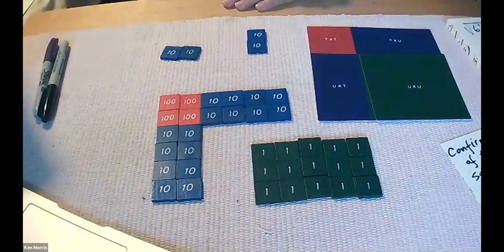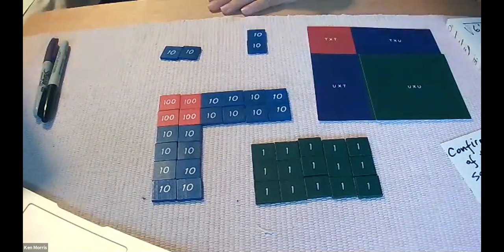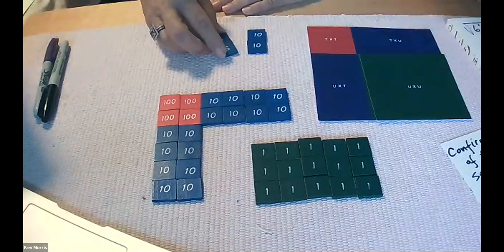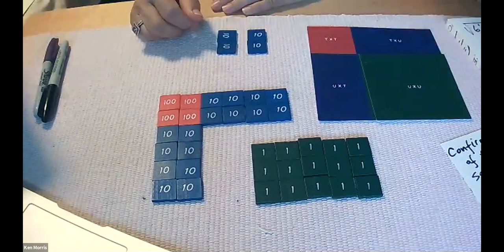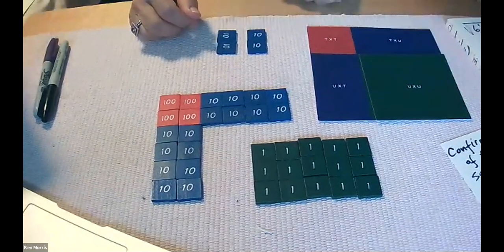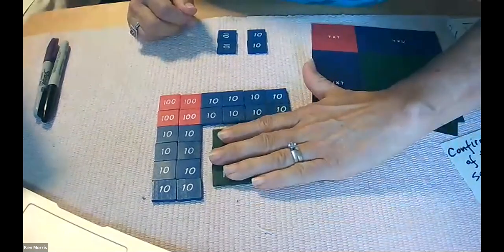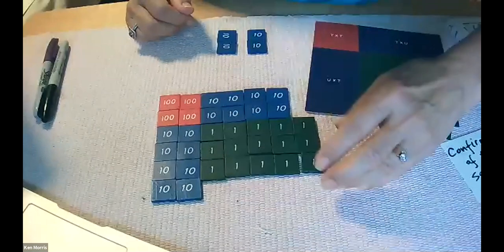Make sense? I have no other way of doing it, all right? Okay, so I am going to go ahead and exchange these 10s for units, and then I'm going to start building again, all right? But before I do that, let me just put these back because I know these are going to be there anyway, right?